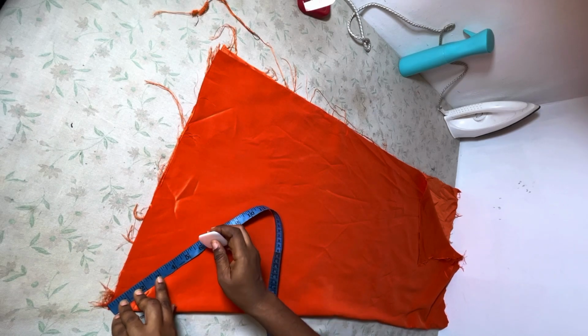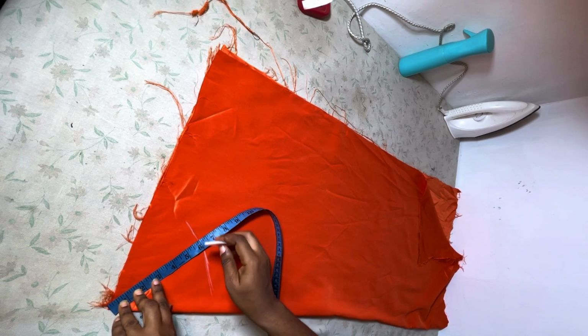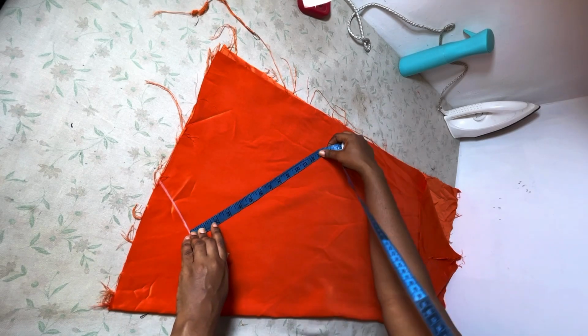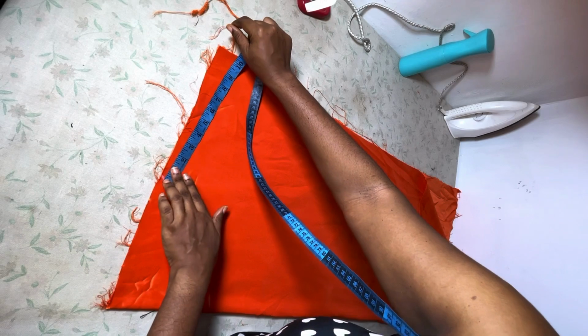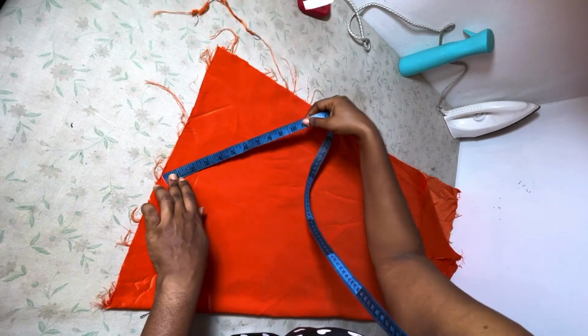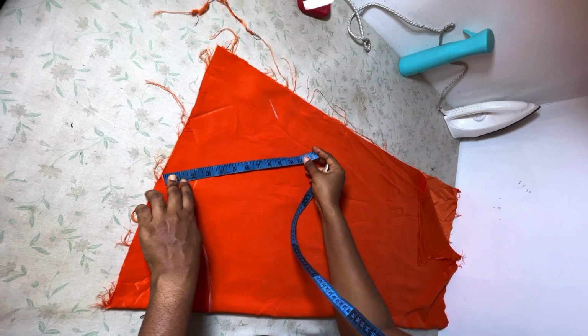Now for my sleeve, I placed my fabric on fold, and then I came down from the pointed side 6 inches, and then I marked out the length of my sleeve, which is 10 inches, and then I marked it across, just as you see me doing.